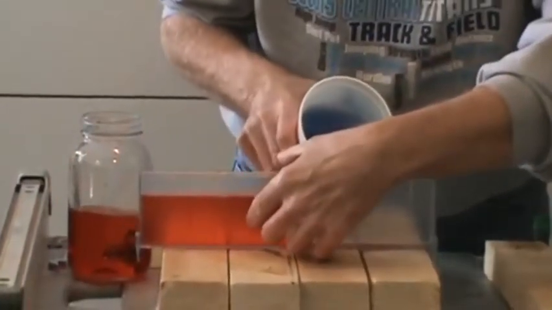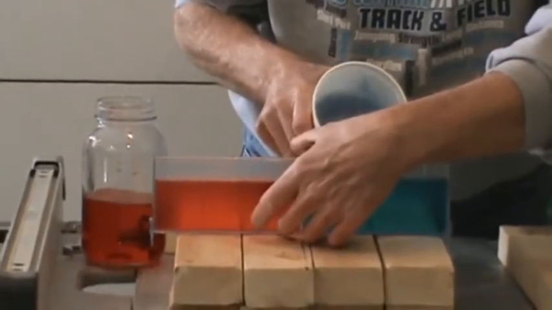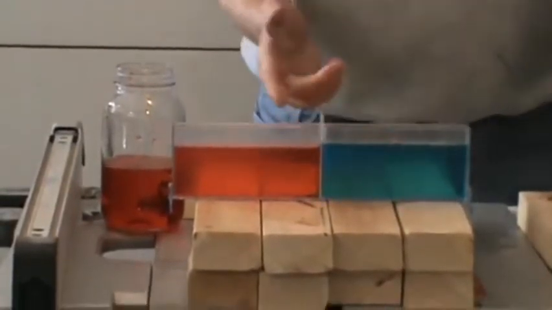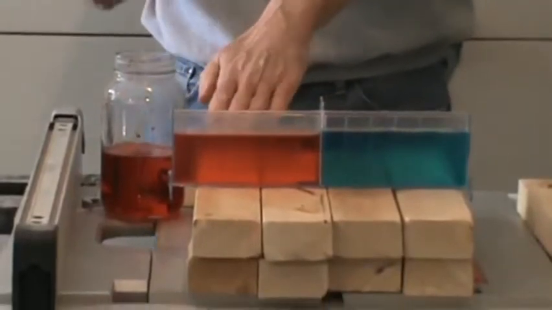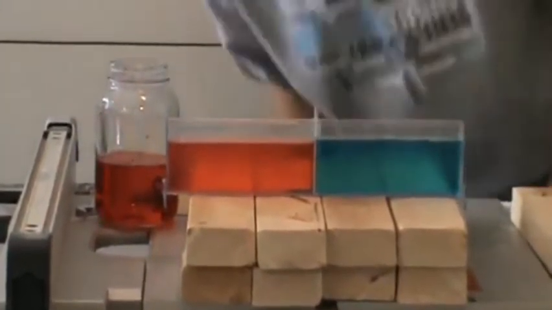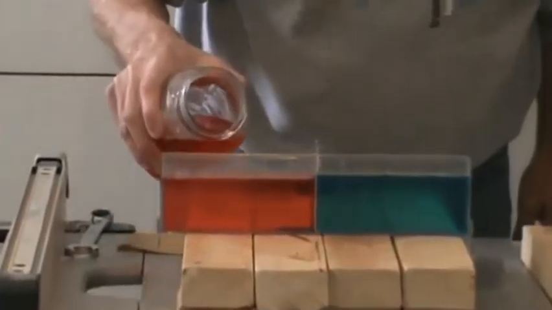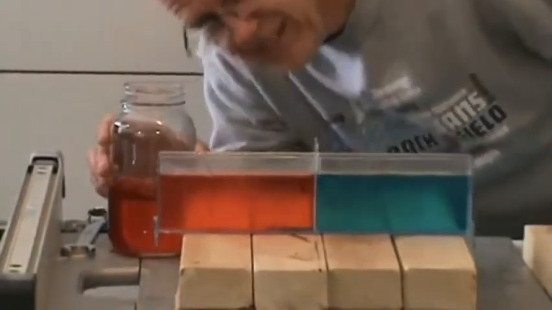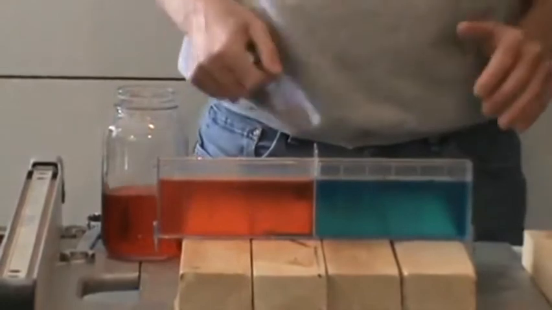And you can all see that it started to leak if you're watching closely. And that's pretty close. All right, so right now you've got blue, cold, or colder, and red, warm, or warmer water. And it's pretty close to the same height. It's not perfect, but see if I can top it off just a hair here. All right. So anyway, I want you to think what's going to happen when I lift this divider.